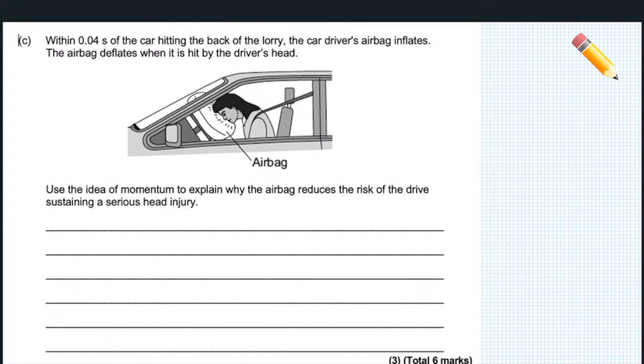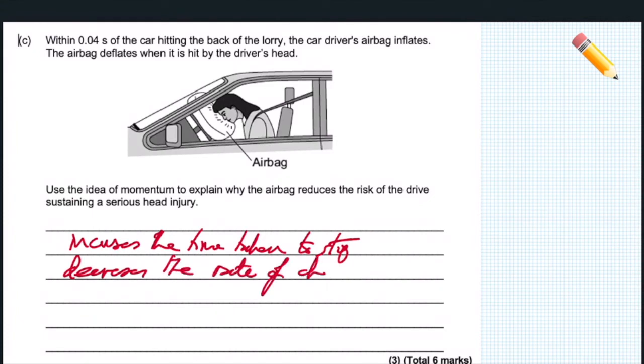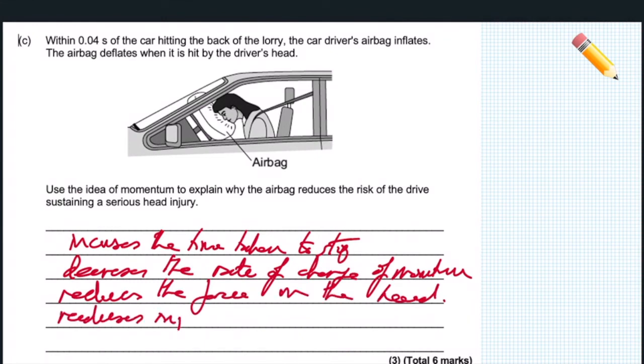Within 0.4 seconds of the car hitting the back of the lorry, the car driver's airbag inflates. The airbag deflates when it's hit by the driver's head. Use the idea of momentum to explain why the airbag reduces the risk of the driver sustaining a serious head injury. So it increases the time taken to stop. So it decreases the rate of change of momentum, and this reduces the force on the head, and that reduces injury.